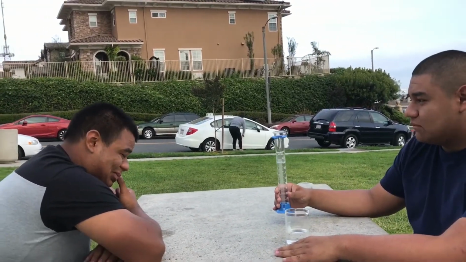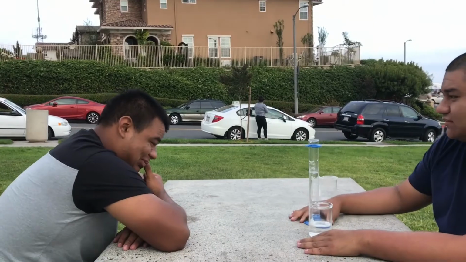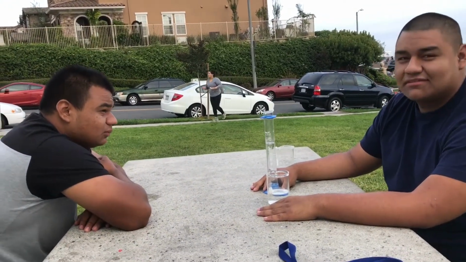Which one has more water in it? They're equal. Why are they equal? Because you said before they were equal. So even though this one looks like it has more water in it because it's taller, it doesn't mean it has more water.